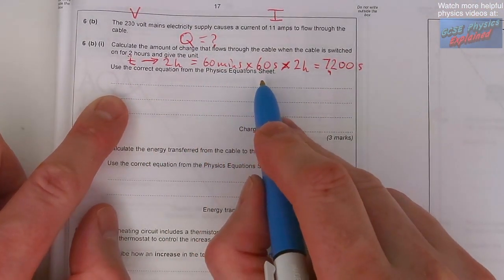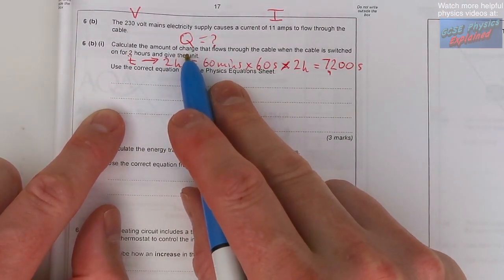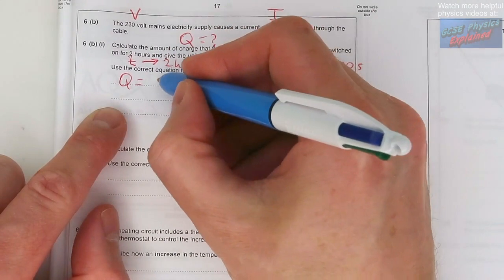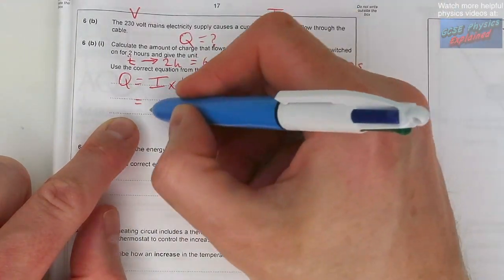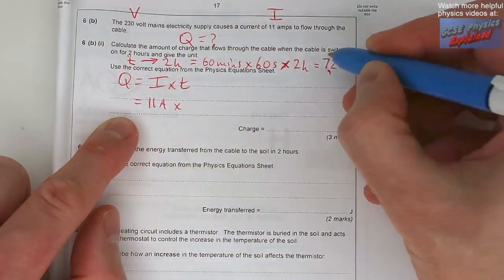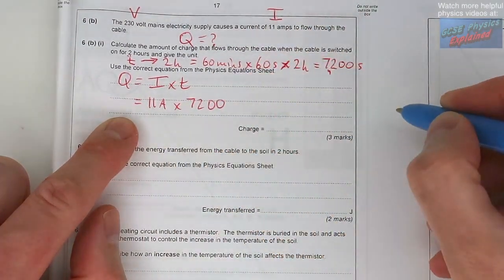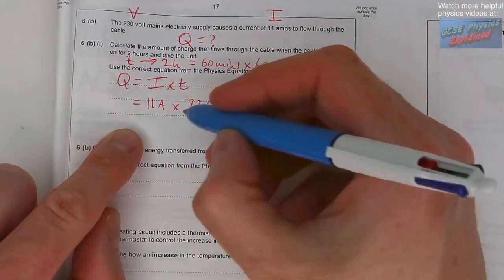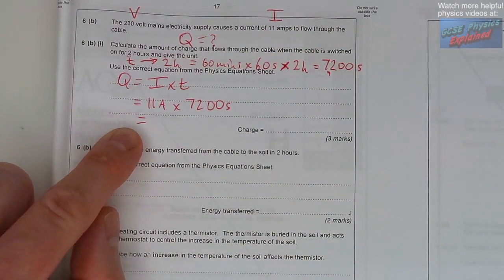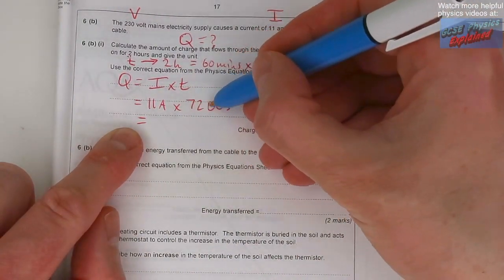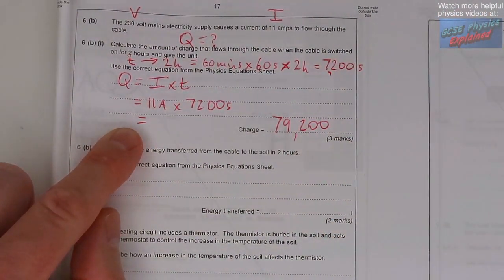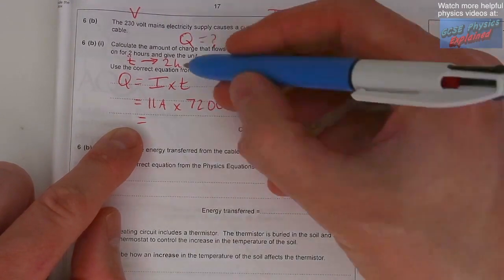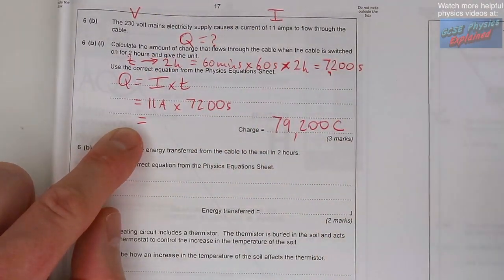Use the correct equation from the physics sheet. So calculate the charge. So charge equals current times by time. So we know the current was 11 amps, and we know the time in seconds was 7,200 seconds. Now that is how they'll try to catch you out. They'll expect you to just put the time as 2 hours. So that's 79,200, and they want the units because the unit's not there. Coulombs are the units for charge.